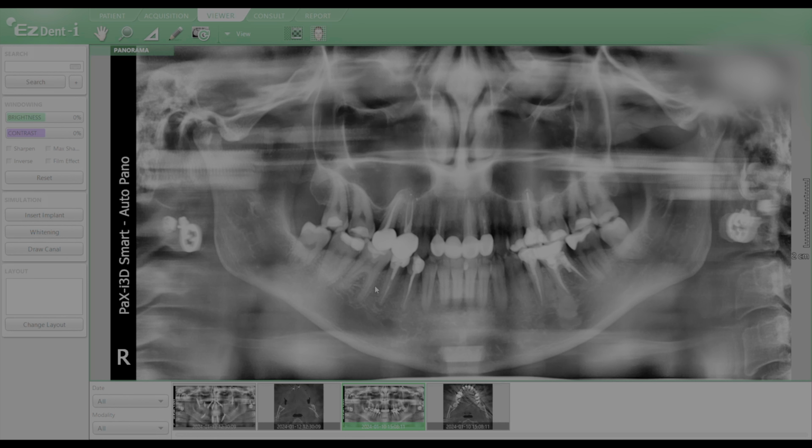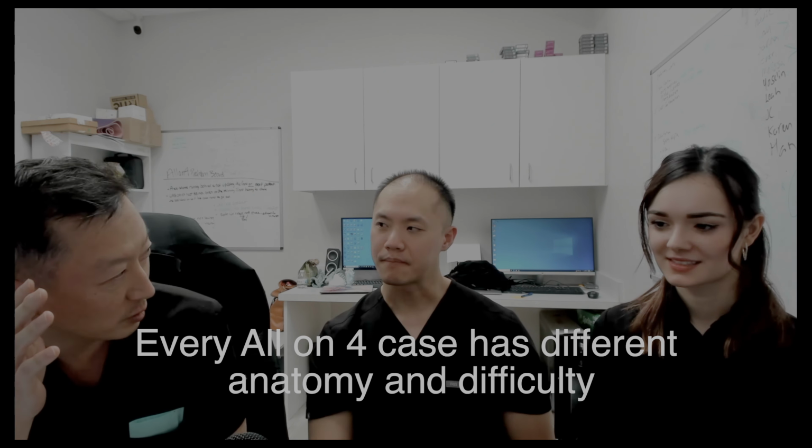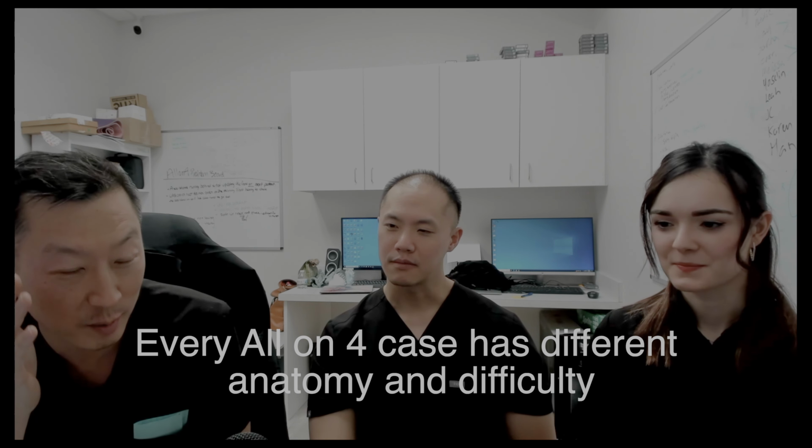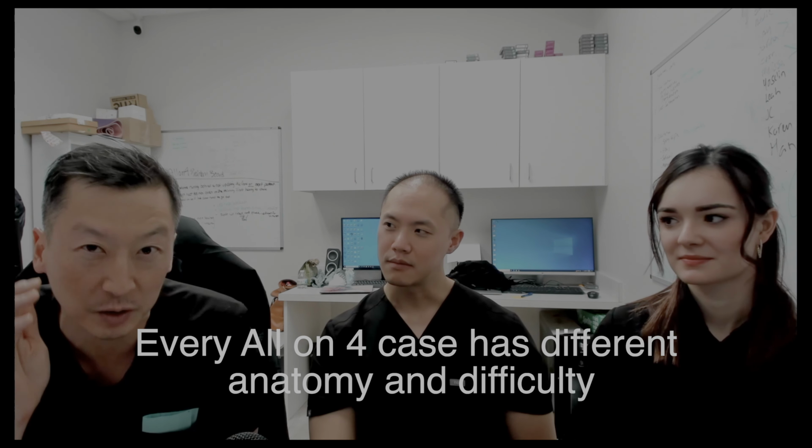Humongous sinuses. Right. Yeah, so honestly, when I looked at this 3D scan, this is where we tell patients not every all-on-4 case is built similarly. No matter how many we do, from a surgical perspective, there are some cases that just stress the heck out of us.